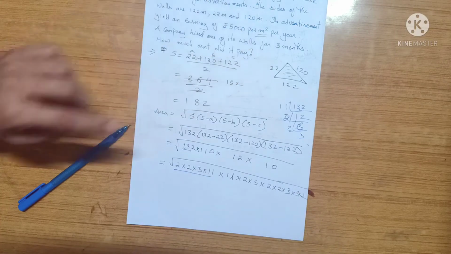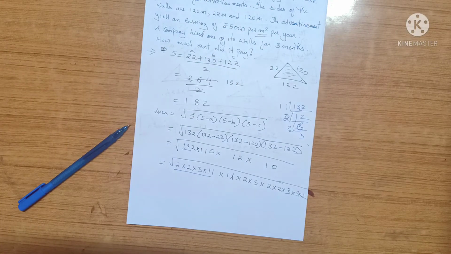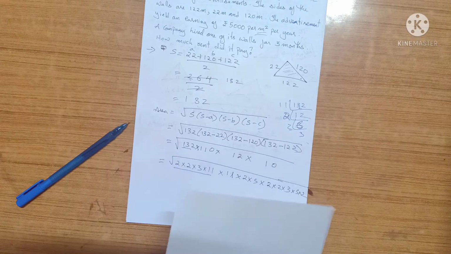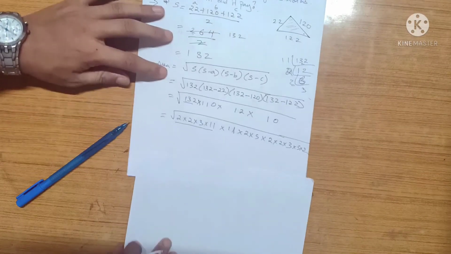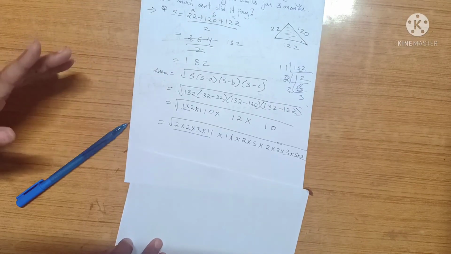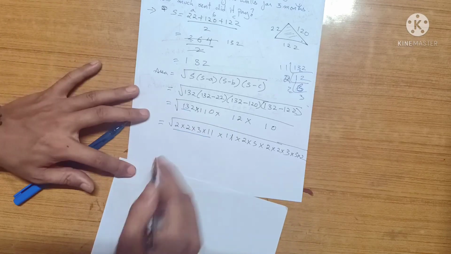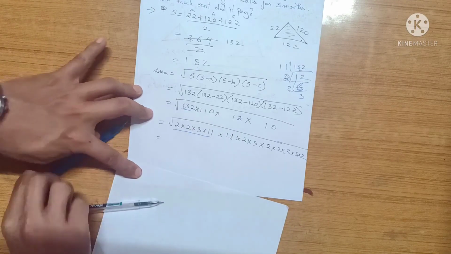I'll show you a shortcut, since you will all be doing this in MCQs, but before that, let's do this first.